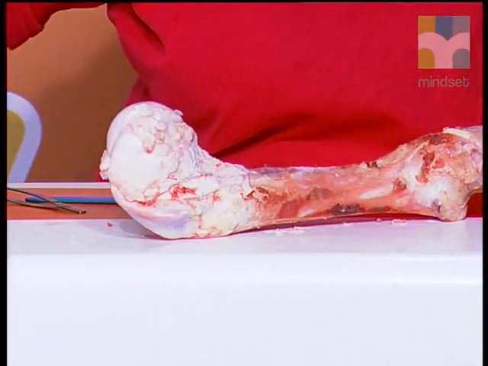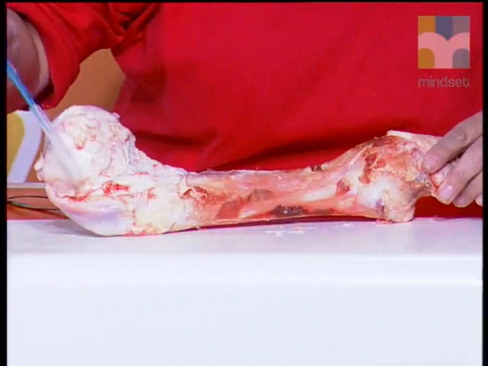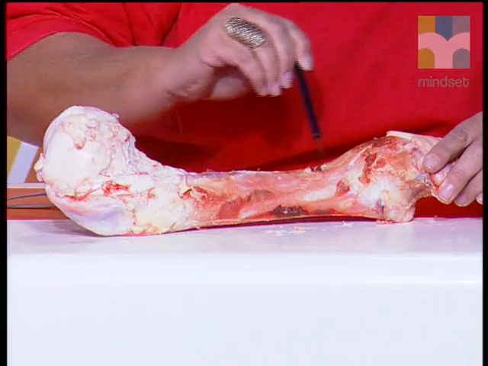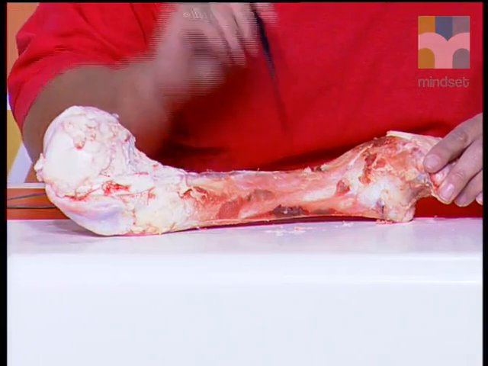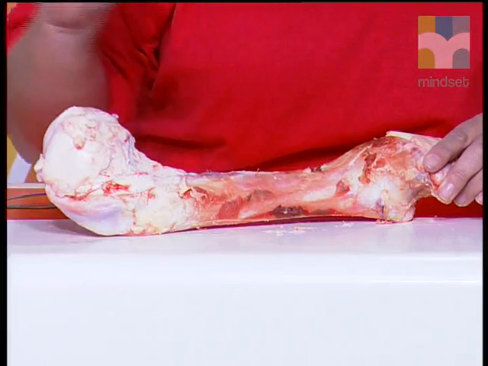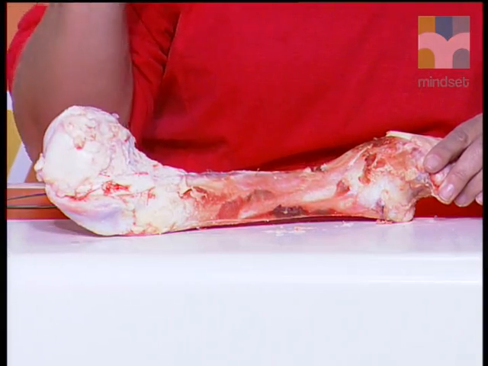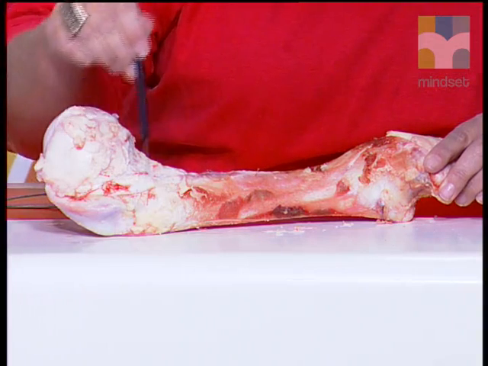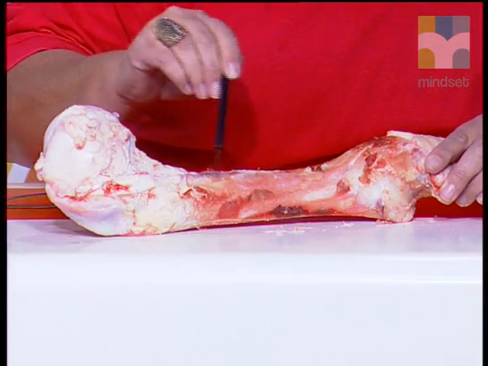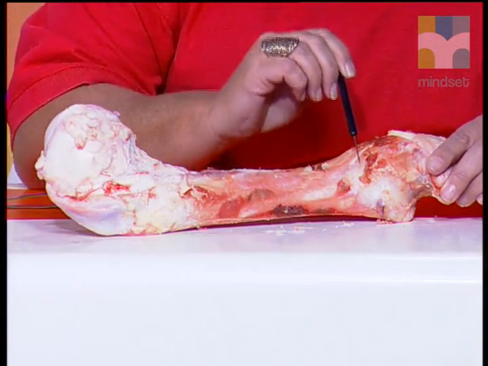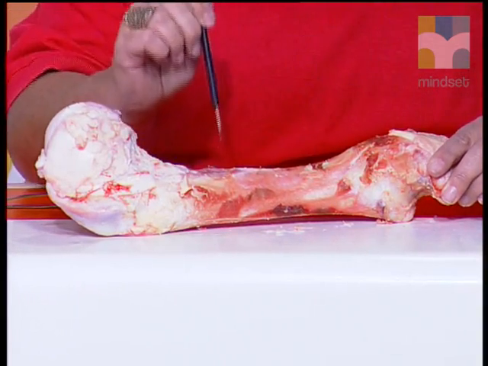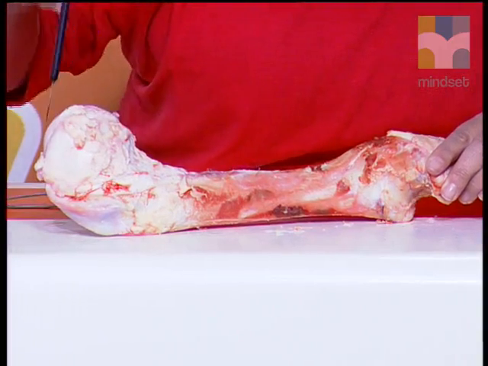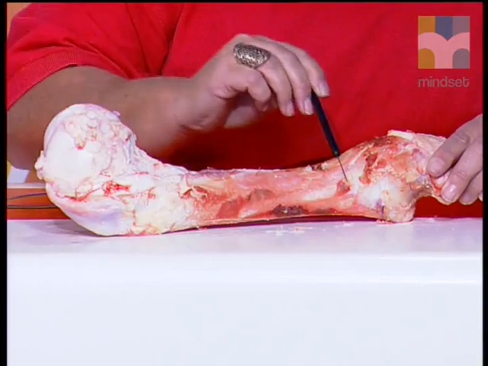This is the head, but we refer to it as the epiphysis. The epiphysis is the round part. This long portion from here to here is the shaft, called the diaphysis. So we have the head and we have the shaft.